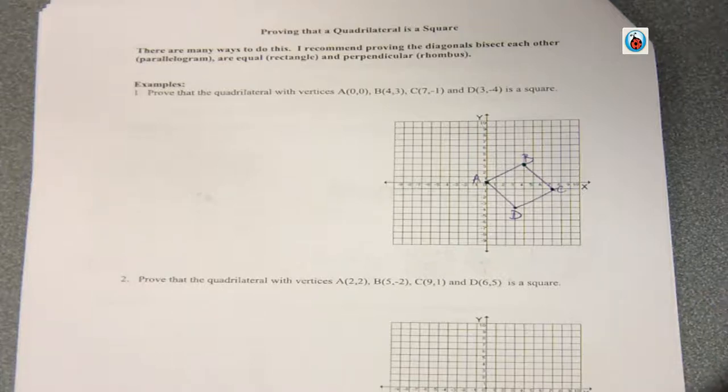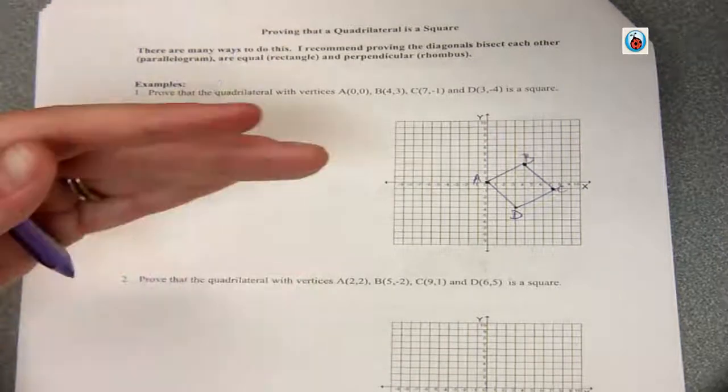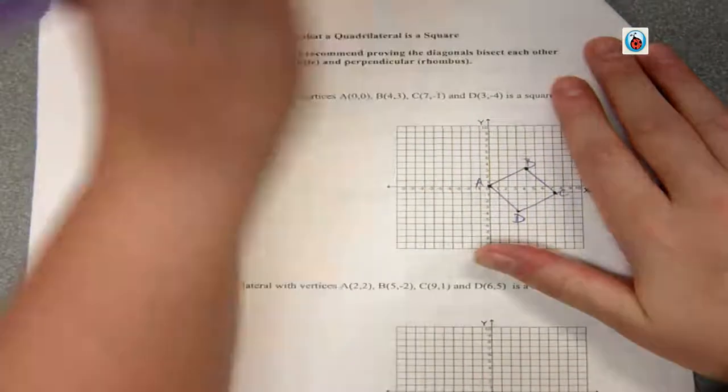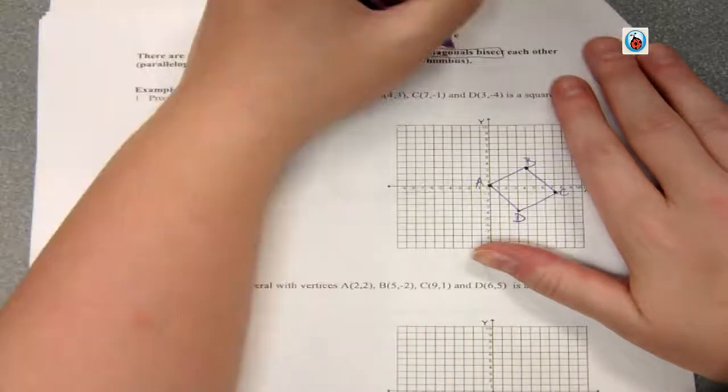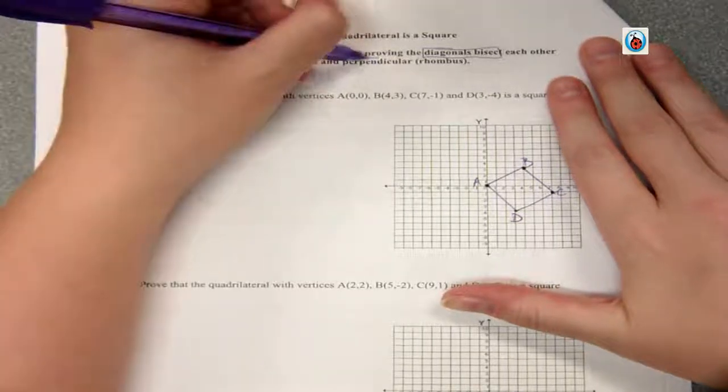Okay, let me be clear about this one. So this is the square. You will also, on the project, have to solve for the distance and the slope of all the sides. But then you have to do additional things for the square, such as showing that the diagonals bisect each other with the midpoint, showing that they're equal with distance and perpendicular with slope. Only dealing with diagonals right here.